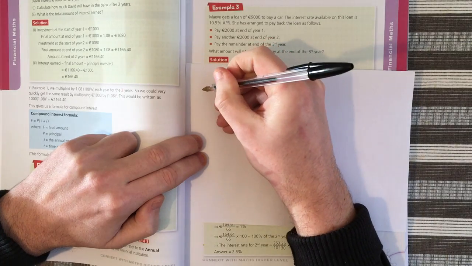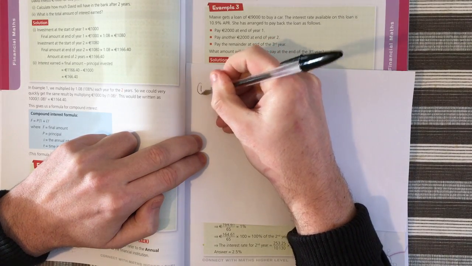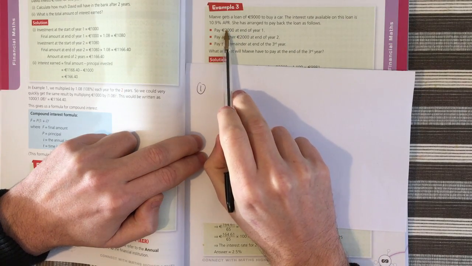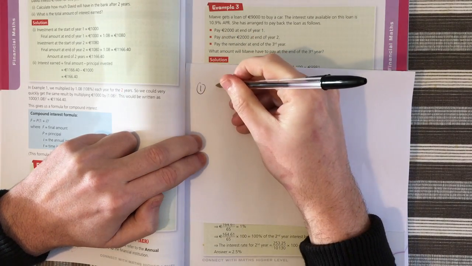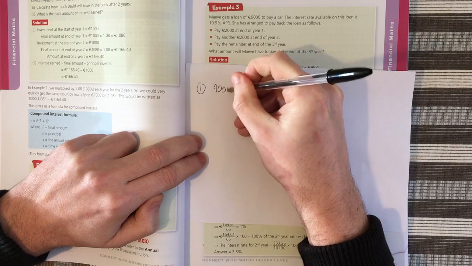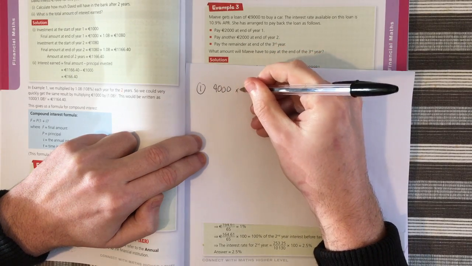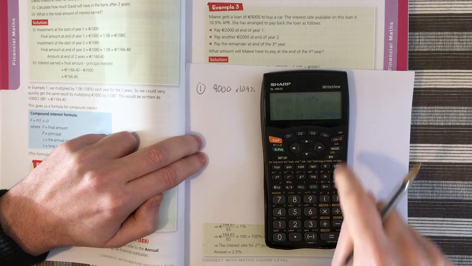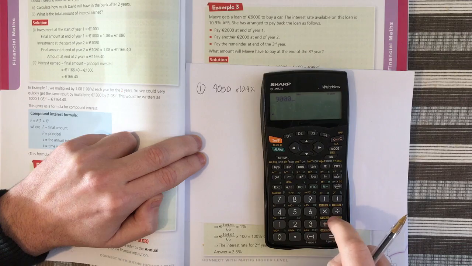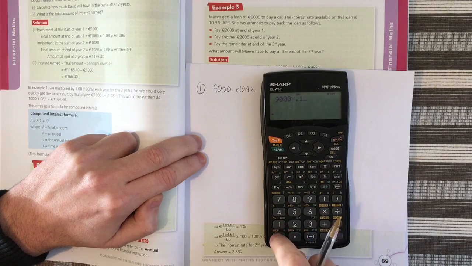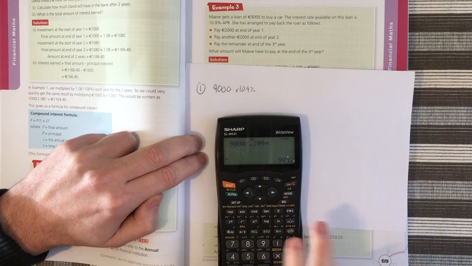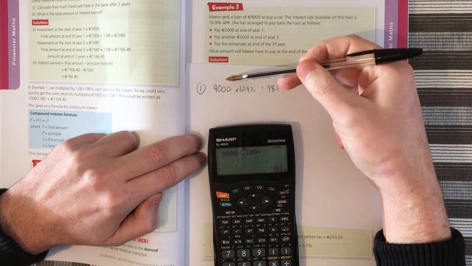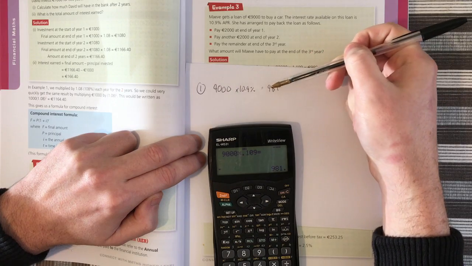So I will look at year 1, and we're just going to say at the end of year 1, before she repays this money, it's €9,000 that she's borrowed. Her interest rate is 10.9%. So if we get 10.9%, so 0.109, that's €981. So she has borrowed 9,000 at 10.9%.